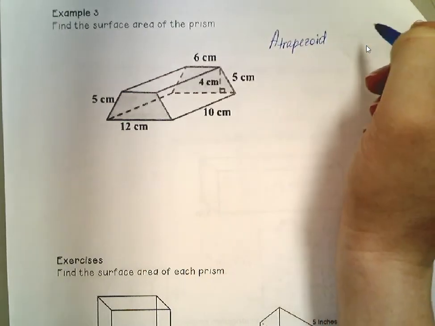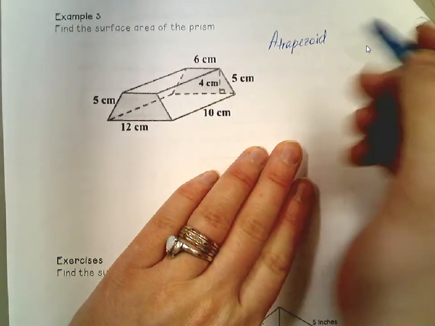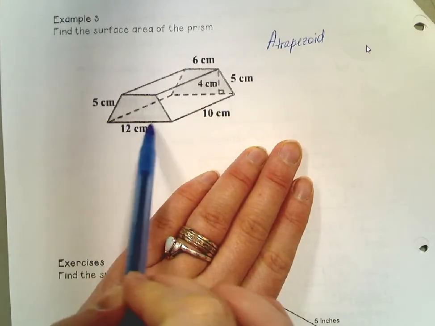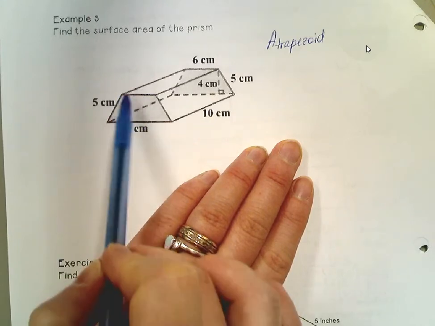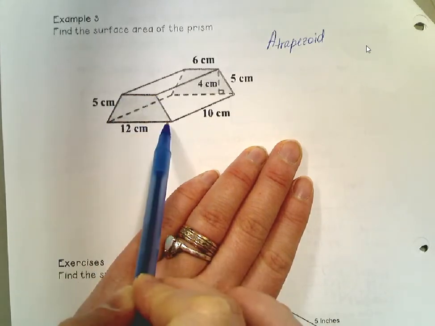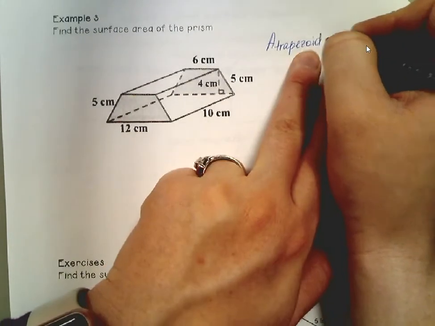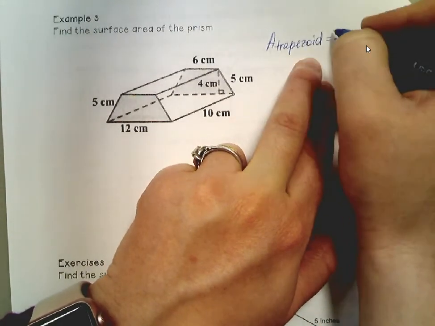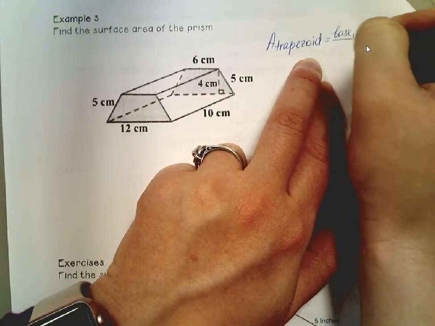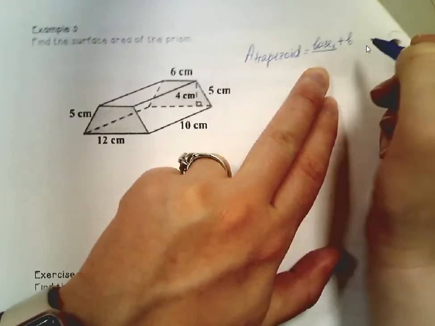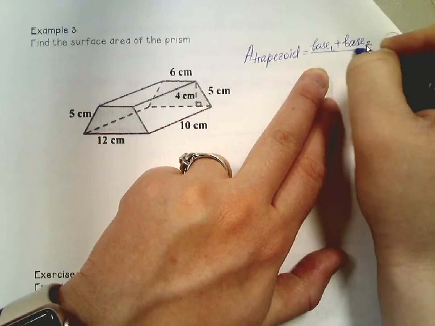we can find it by adding the two bases of the trapezoid, which are the ones that height can be drawn to with the right angle, right? So it's the top line and the bottom line usually that are parallel lines. So we are going to add those together. So I will say base 1 plus base 2. And I'm going to average them.